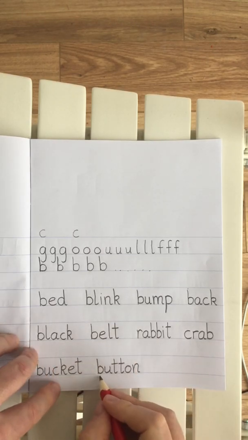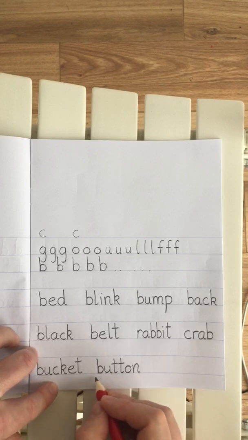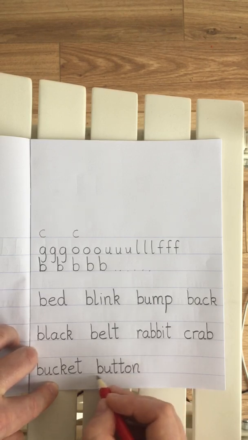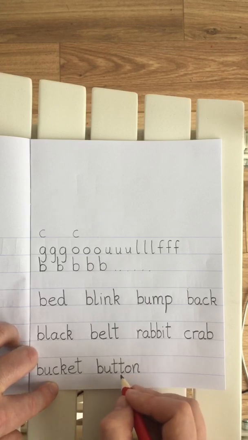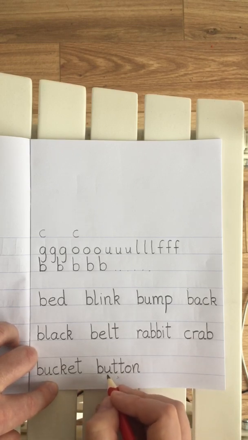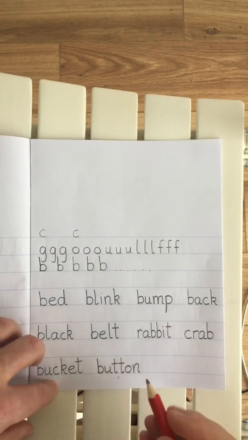Now, we've got but, button. And again, it's got the two T's in there. The only reason for the second T is to stop these from holding hands. Okay, they can't reach, so he's still U because he's on his own. If there was only one T in there, it would be buton, and that's not the word we want. We want button.